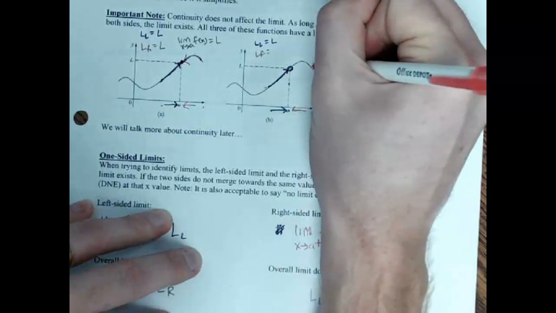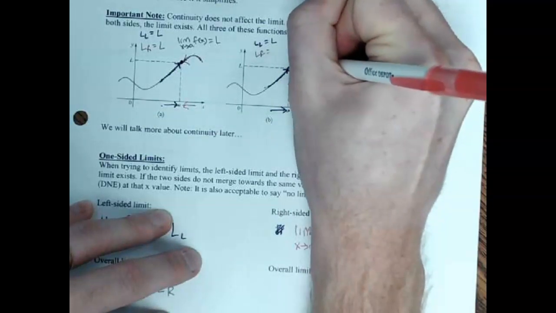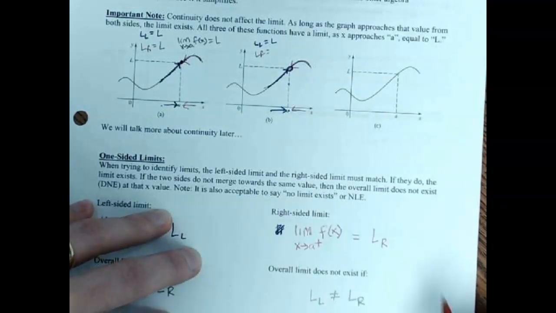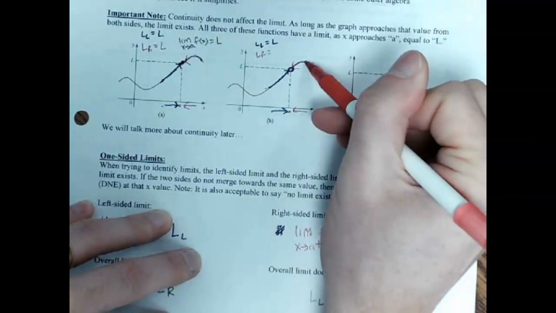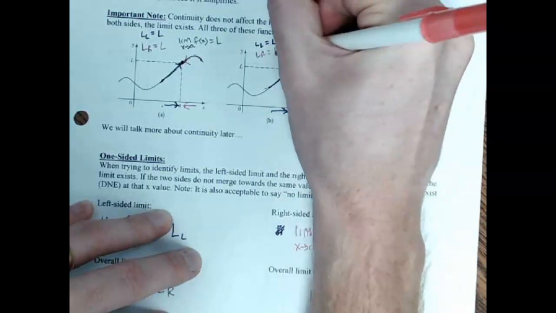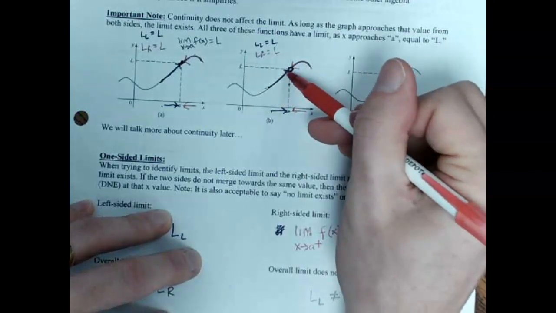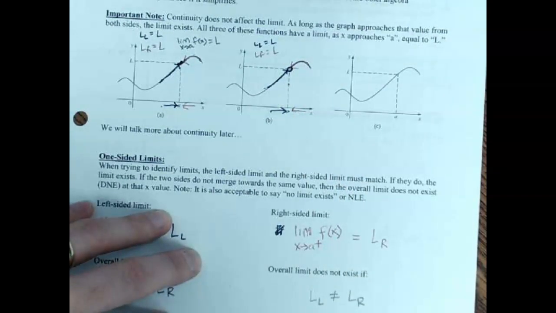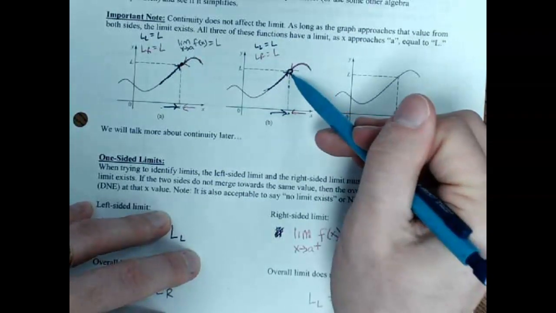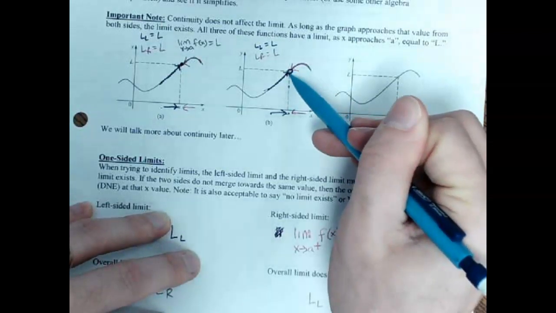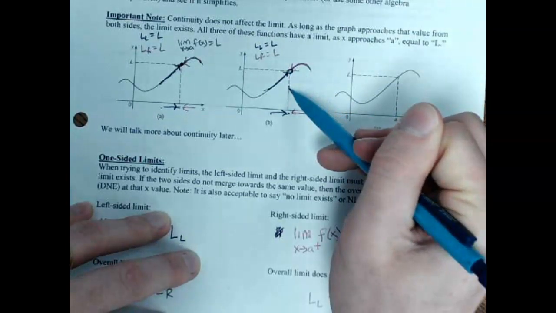So I'm going to hop on this function and then come back towards my target, and it looks like my function is trending me towards this point again. So look, the limit from the left and the limit from the right, those are both converging towards this same location. Now the point isn't filled in there. The point is actually somewhere else, down here.